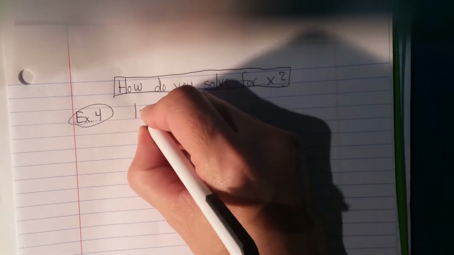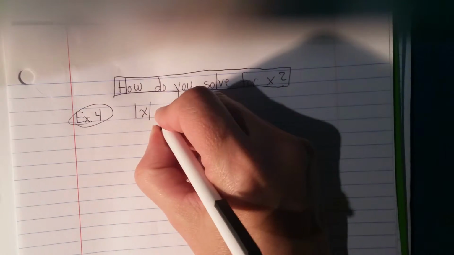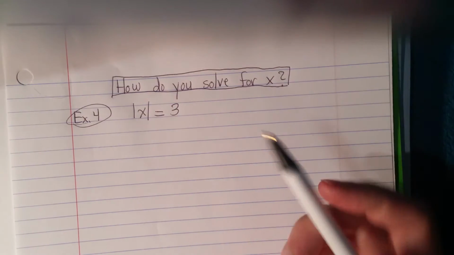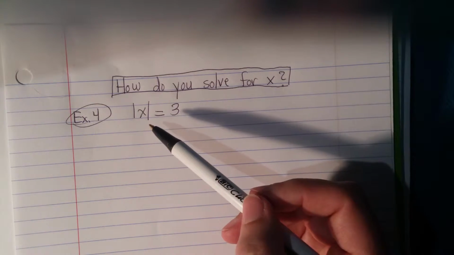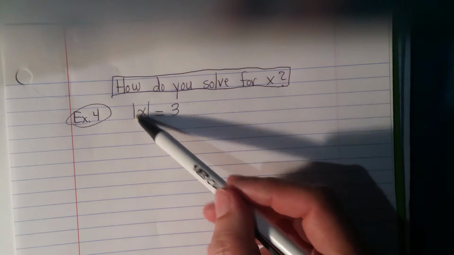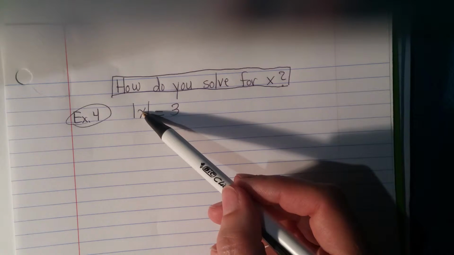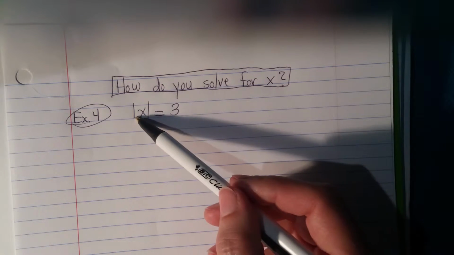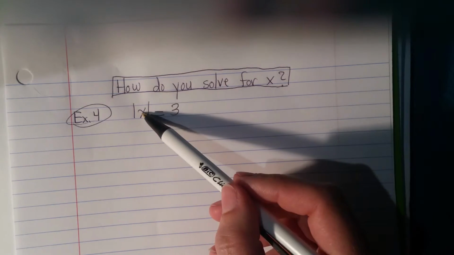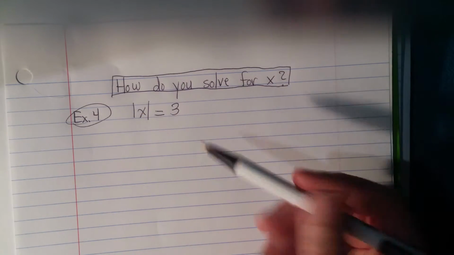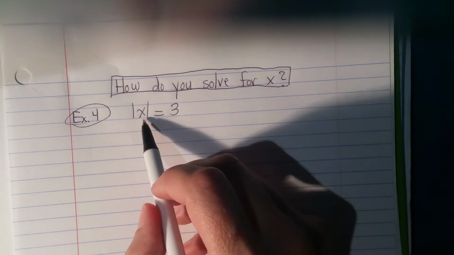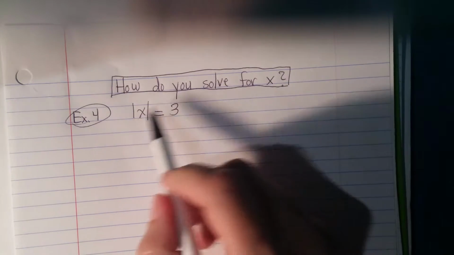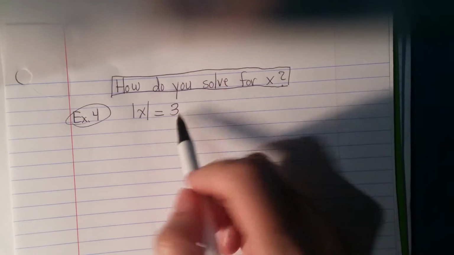If I have the absolute value of x equals 3, now this is different from example 3 because before we had numbers inside the absolute value symbol, which just makes it easy to figure out, but we have a variable inside. So when you solve this, you have to figure out what values of x will make a positive 3 come out.